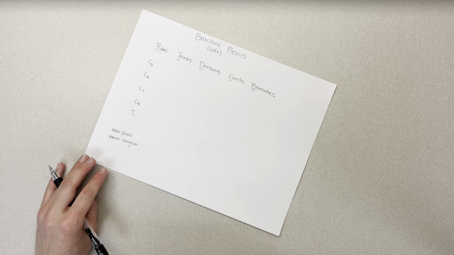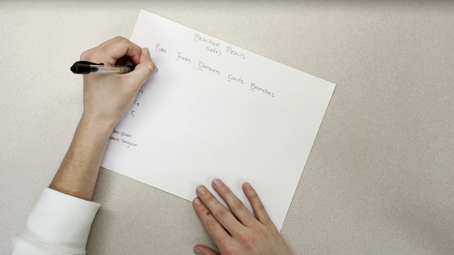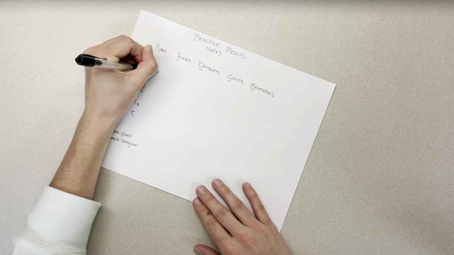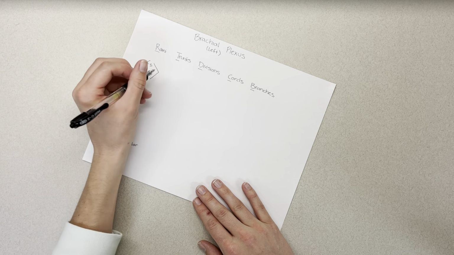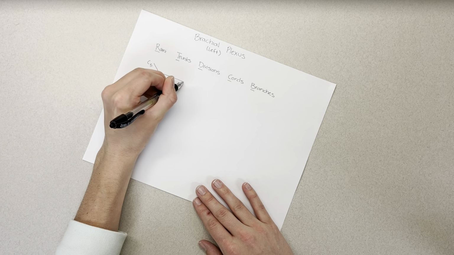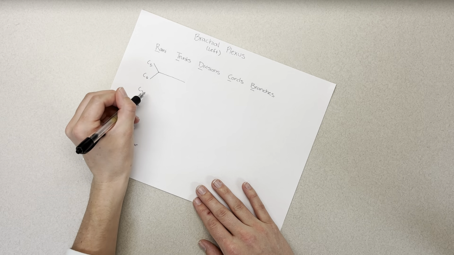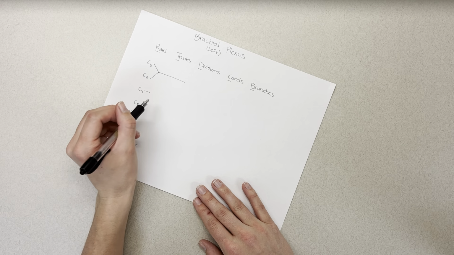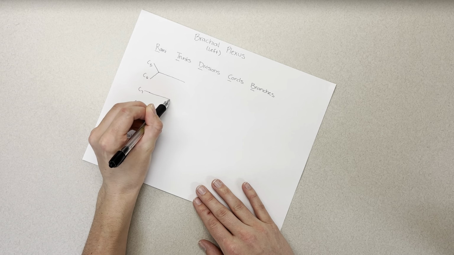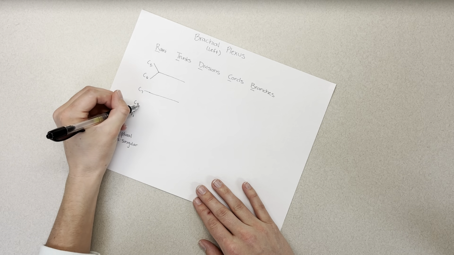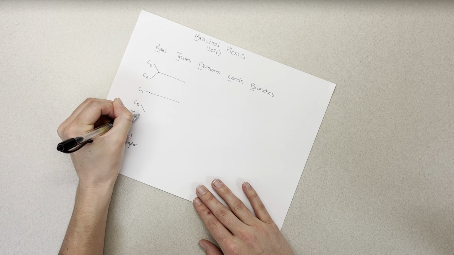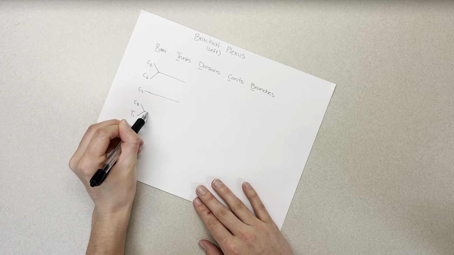All right, after extending off the spinal cord, the ventral rami are then going to form trunks. The C5 and C6 ventral rami will come together to form the superior trunk. The C7 ventral ramus will just continue into becoming the middle trunk. And the C8 and T1 ventral rami will come together to form the inferior trunk.